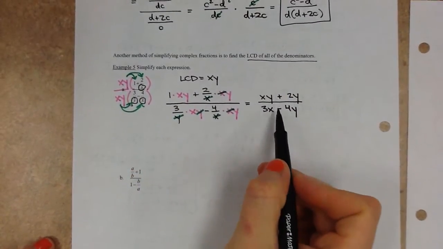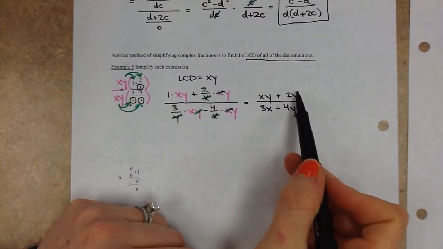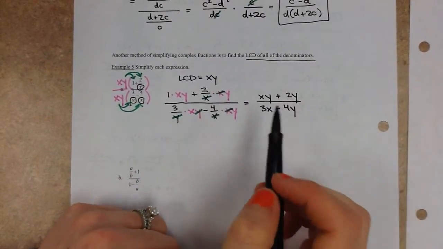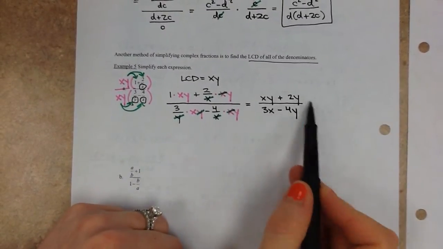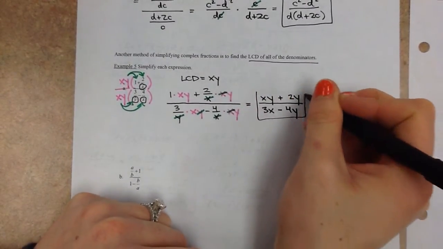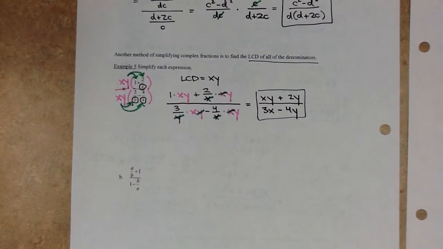Okay, because of the addition and subtraction, this is 1 unit, and this is 1 unit. You cannot cancel 2's or y's or x's or anything. They are a joint pair. You either cancel the whole thing or nothing at all.